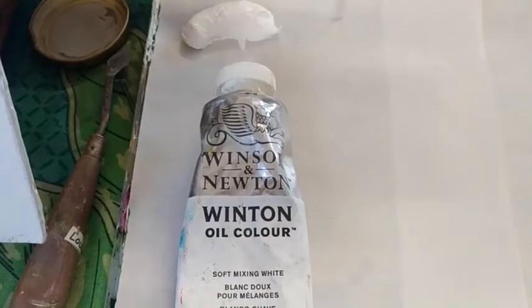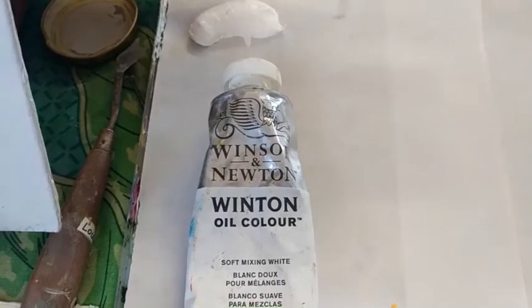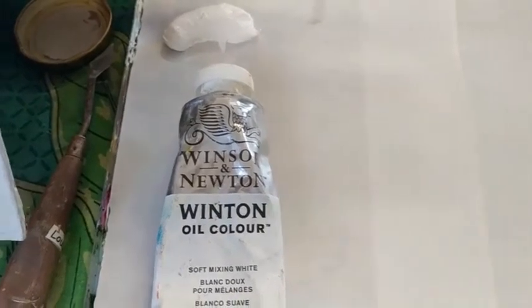I like soft mixing white. And the Winsor & Newton is lovely, very nice and soft and pliable. I have quite a big board. It is 60 centimeters by 50 centimeters. And I have drawn my horizon line 40 centimeters from the top, so that I have quite a bit for the bottom part, but I have a larger part for my clouds. And I've drawn it with a ruler so that it's nice and straight.